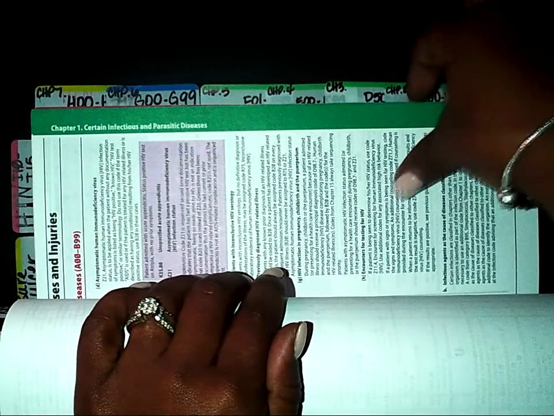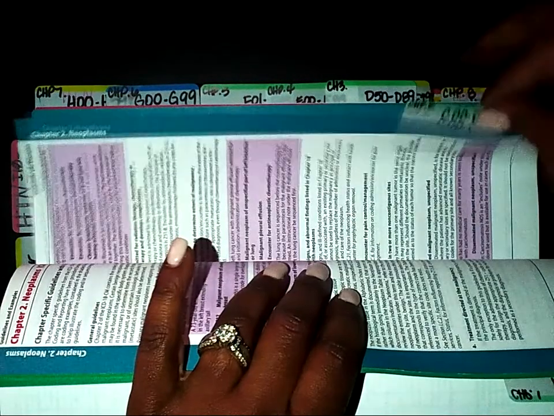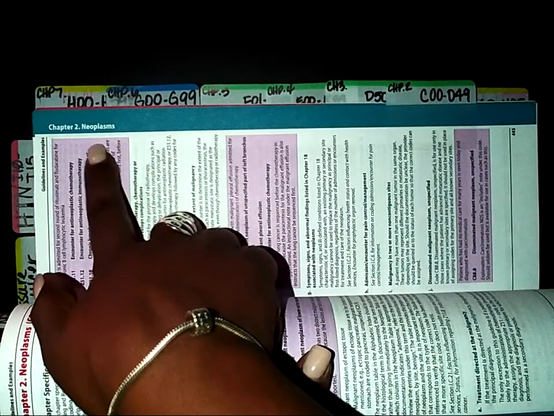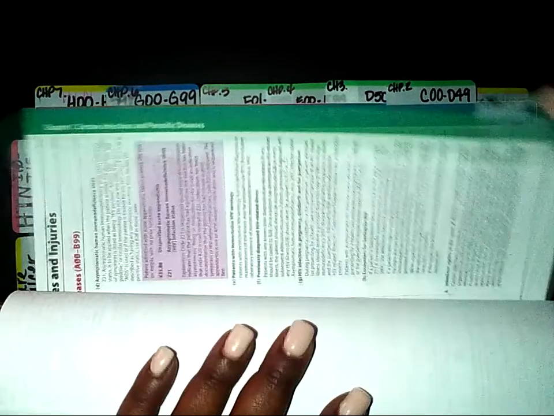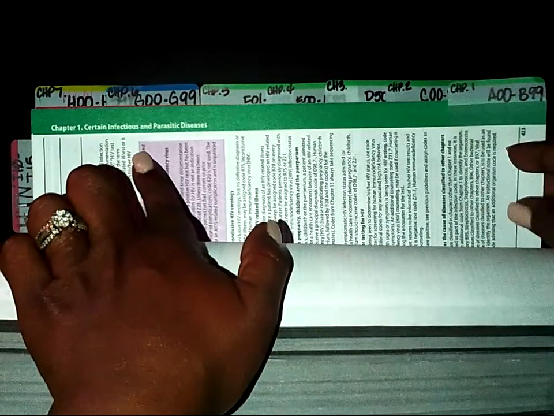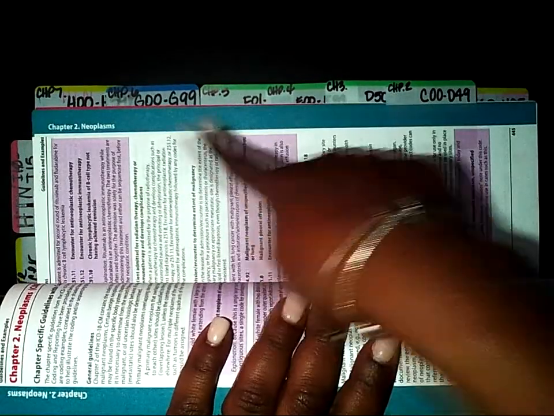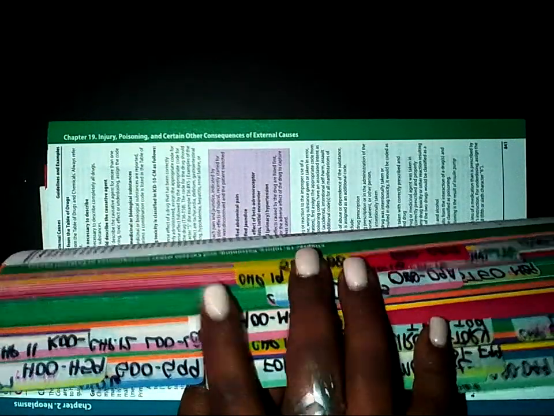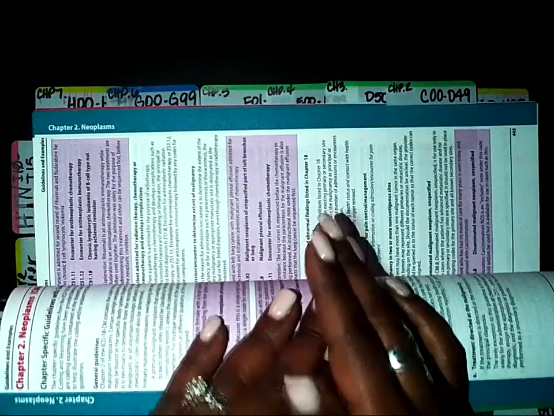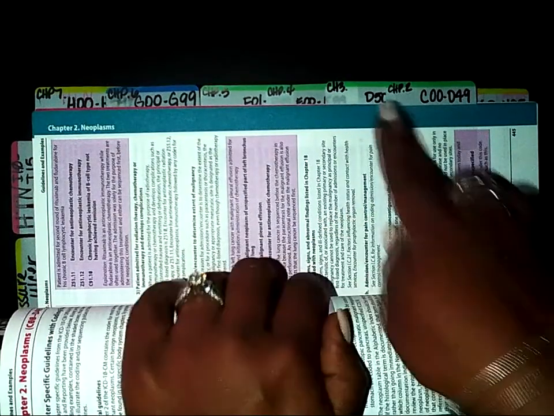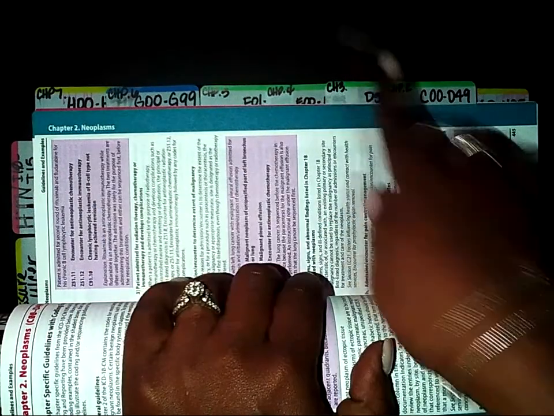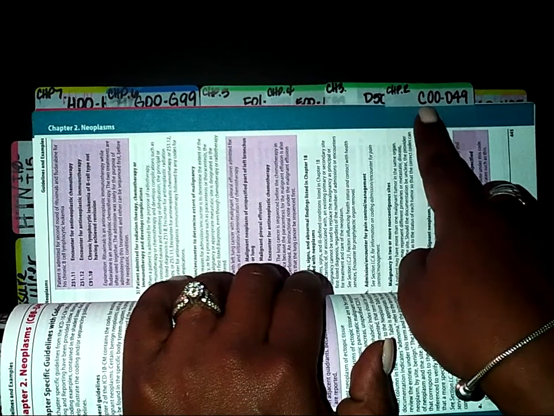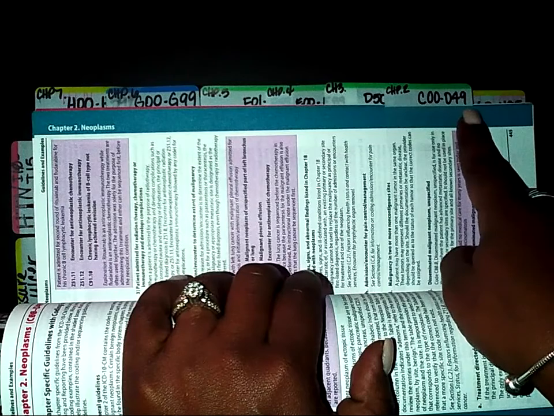The next tab that I have, and you'll see that it's noted here, Chapter 2. This is our neoplasms chapter. As you can see, each chapter changes color. Chapter 1 was in green. Chapter 2 is in blue. And if you look along the side of the book, each chapter changes colors to help you with identifying each chapter. Again, Chapter 2 is neoplasms. They're going to begin on page 444, C00 through D49.